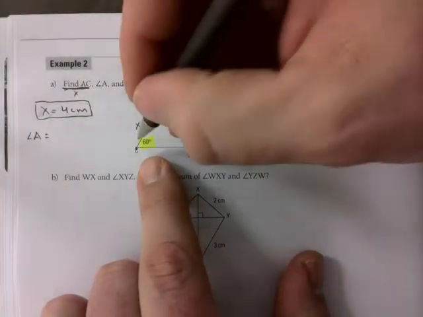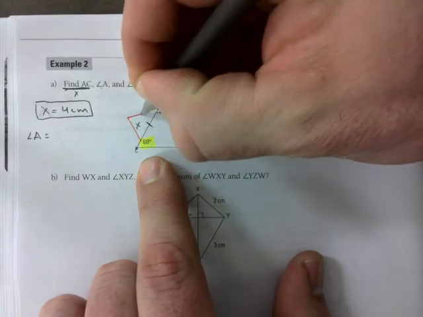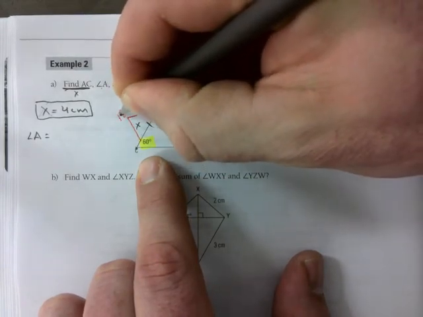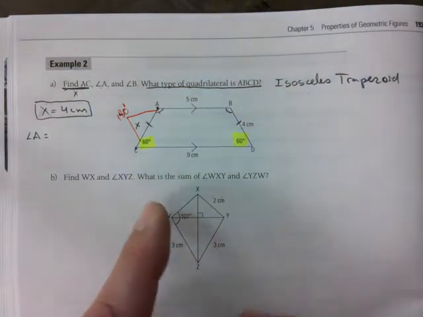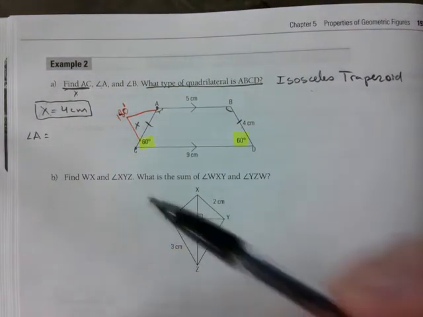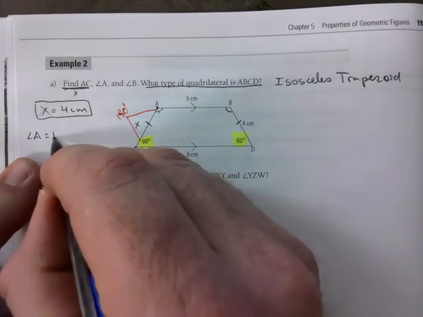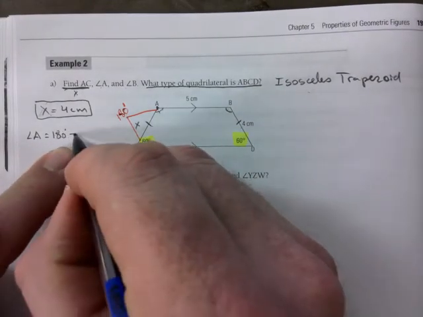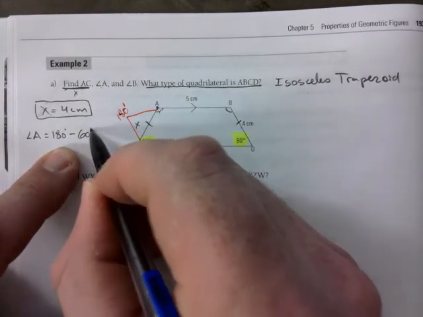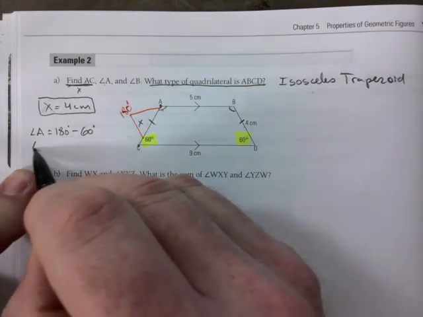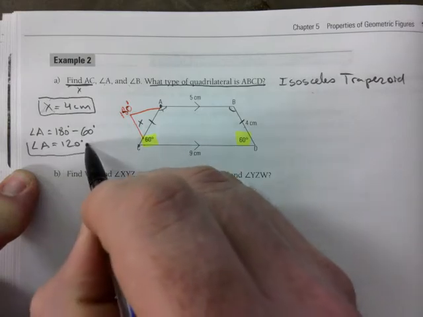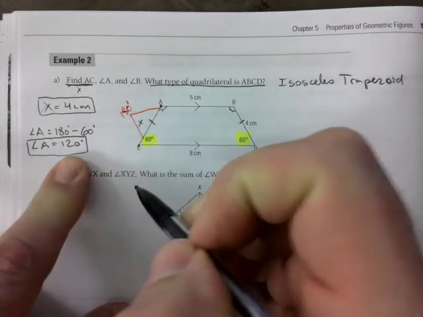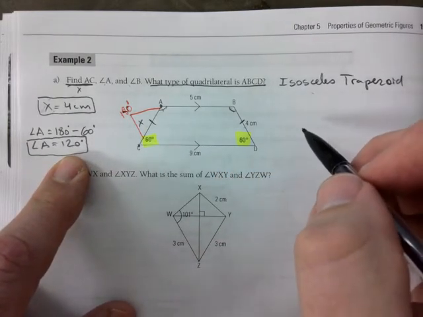Okay, so we know that these two angles, always on the same side, they're both on the left side of this trapezoid, add up to 180. So to get angle A, always, folks, it's so easy. If you know one, you know the other. Take 60 away from 180. Angle A is 120 degrees. You're done. So a little bit of work needed there, but not a whole lot.